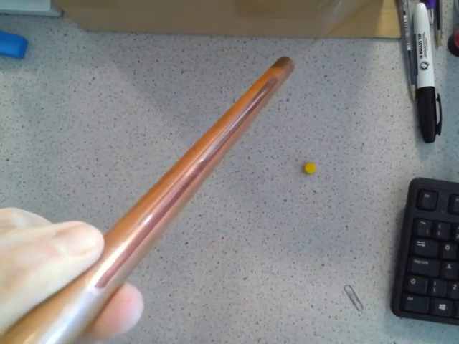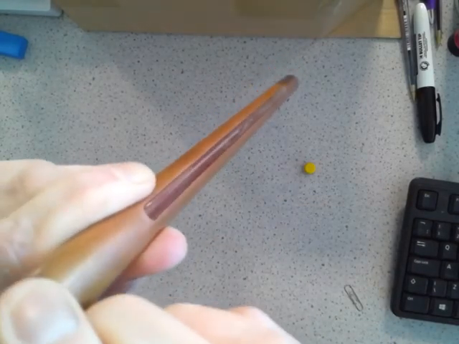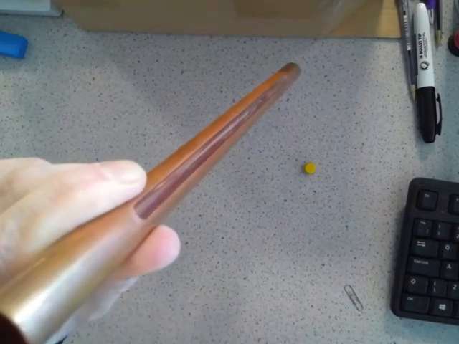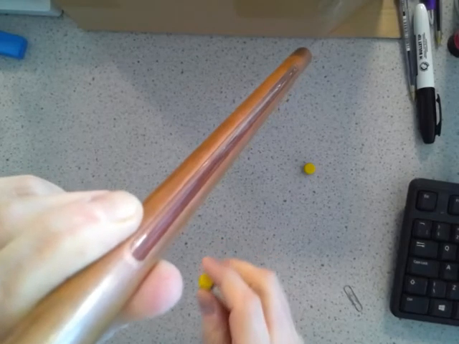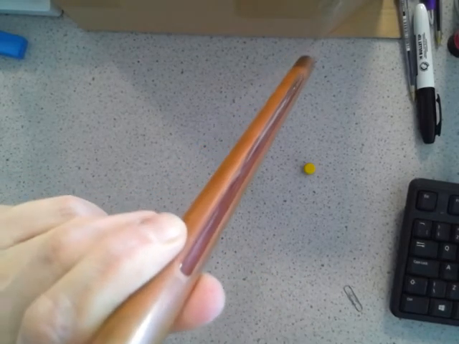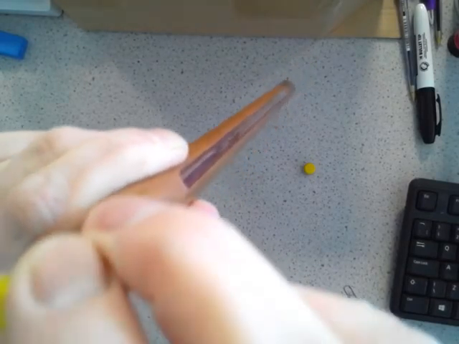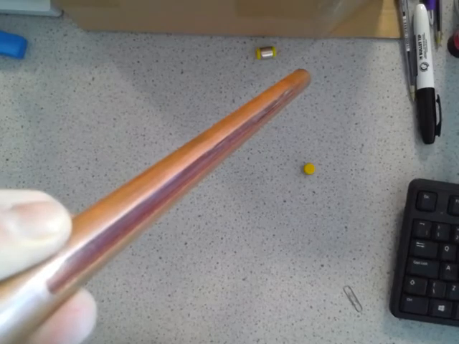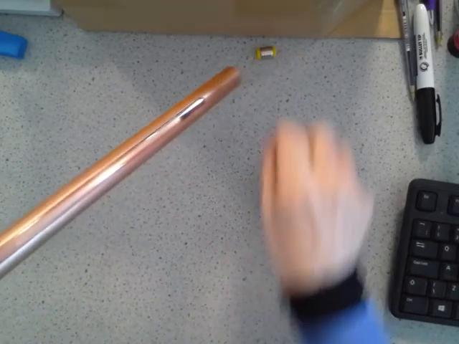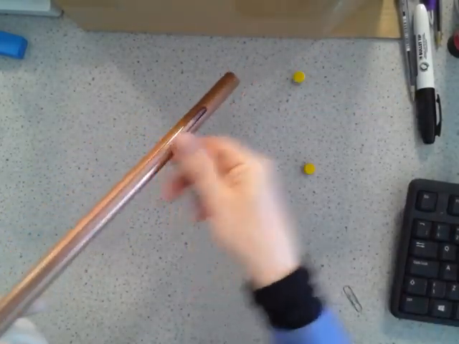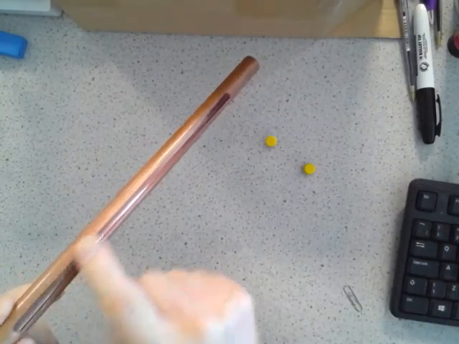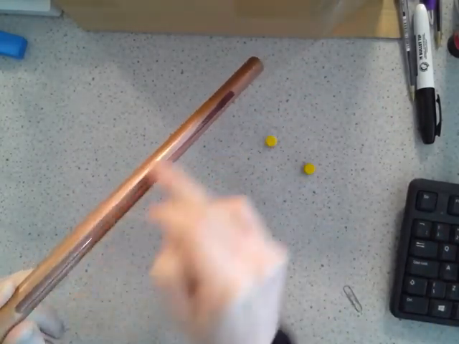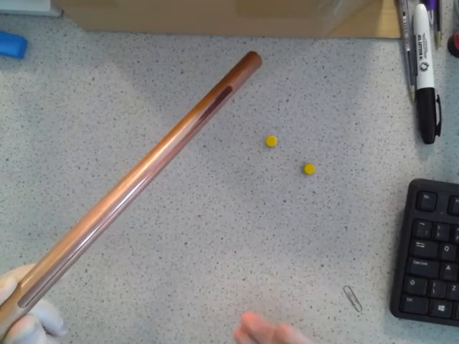Now if we take the other slug and drop it, watch what happens. Okay, did you see that? Let's do it again just to prove that it wasn't a fluke. There it goes. Okay, and it drops out the end. Now, that one takes about 5 seconds to slide through the pipe. The other one takes less than a second.